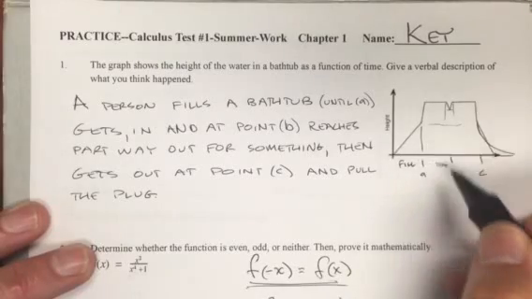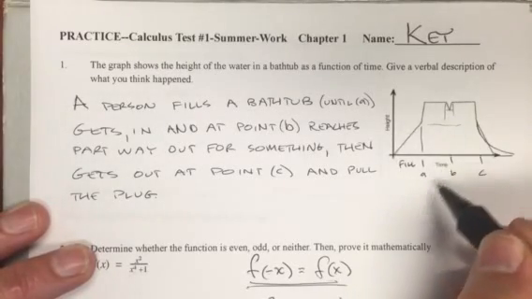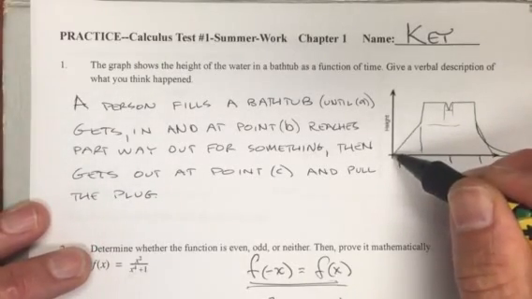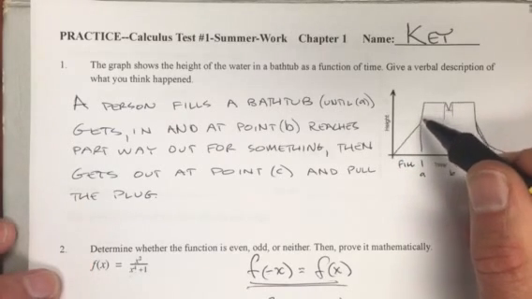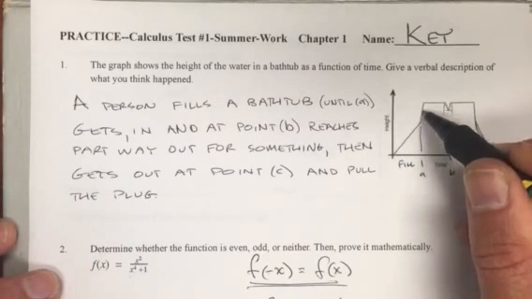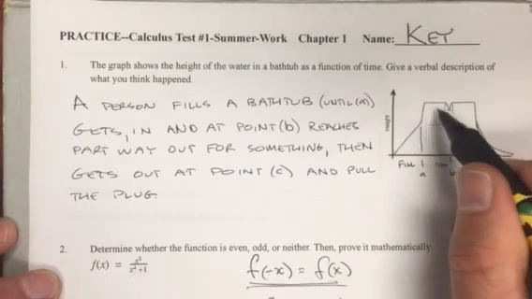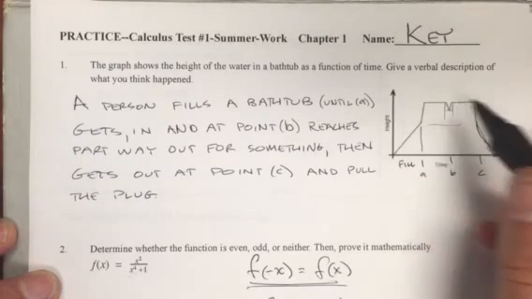Pretty straightforward. It's a bathtub water height over time. If you're running water in, it would be sort of a linear upward type of function, and then quickly someone getting in, I guess, would raise the water level to a certain fixed point. The person is in the bathtub.